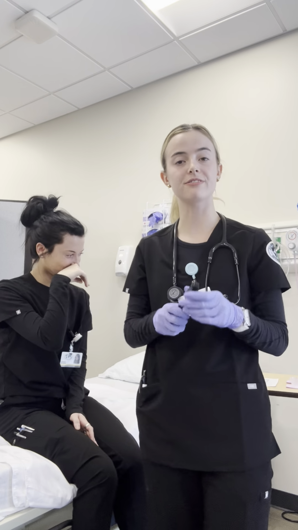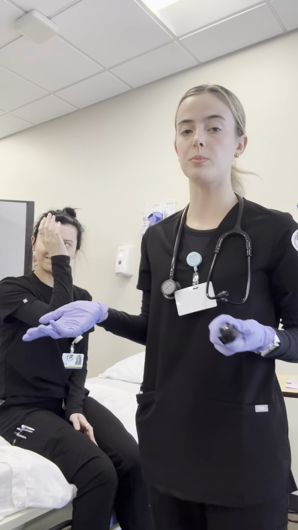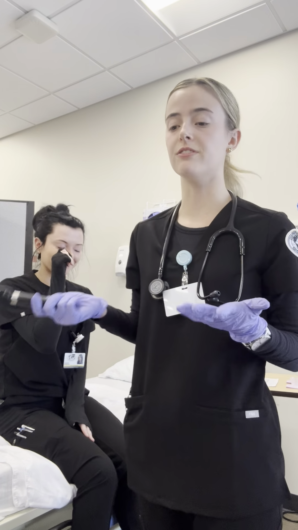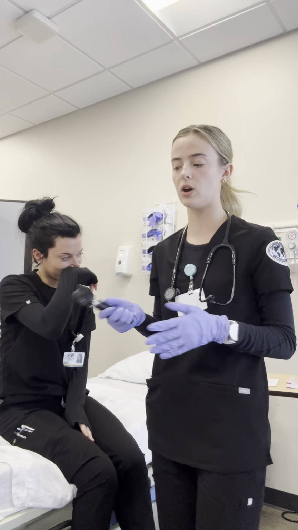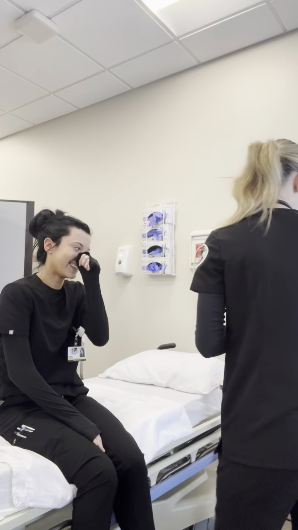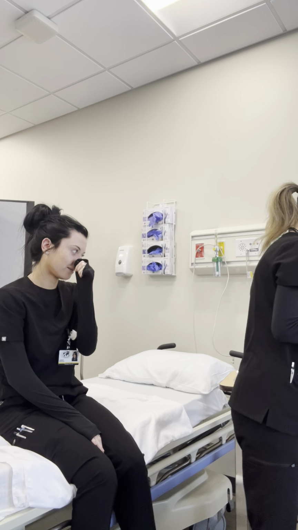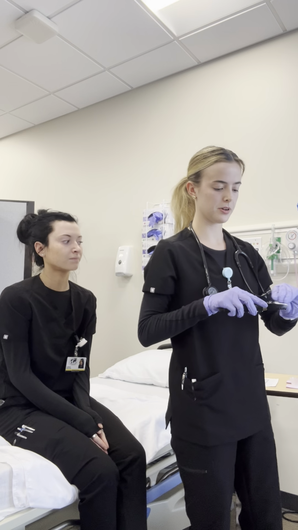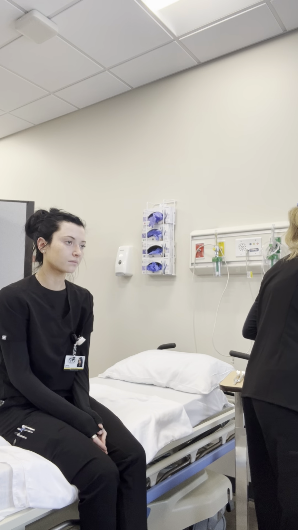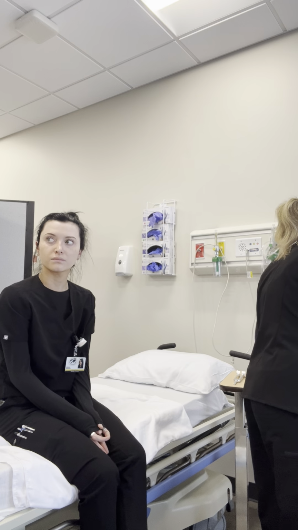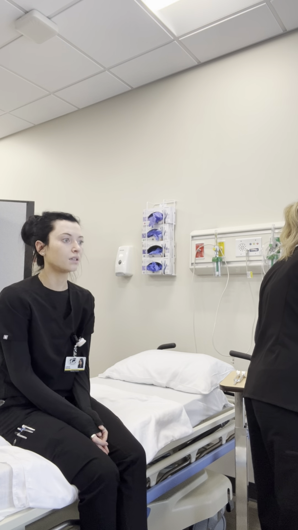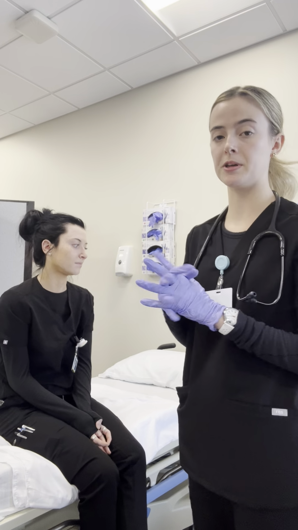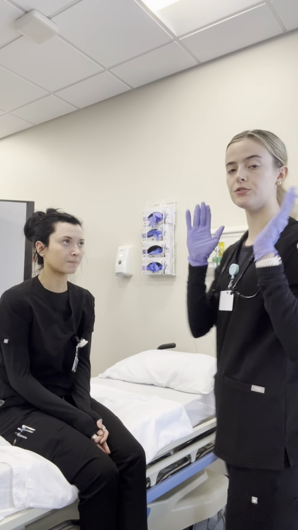Okay, so red light reflex is present bilaterally. The optic disc is cream colored with well-defined margins, and the vessels and the retina don't have any irregularities. And then I'm just going to clean this off before I put it back. So now I'm done with my eye assessment. Now we're going to move on to the ears.